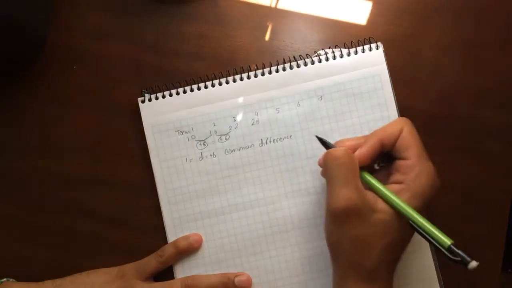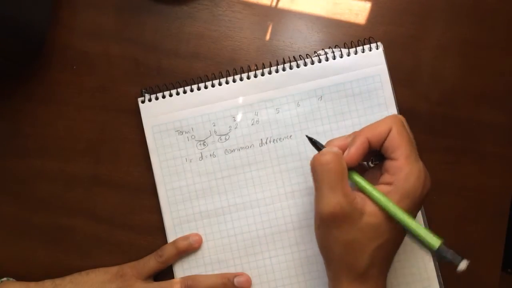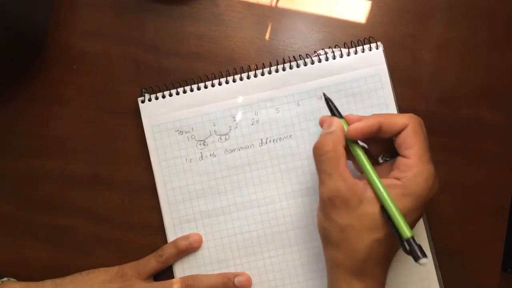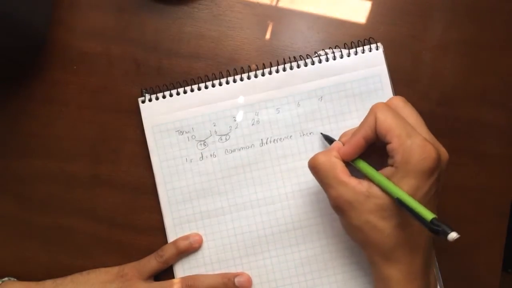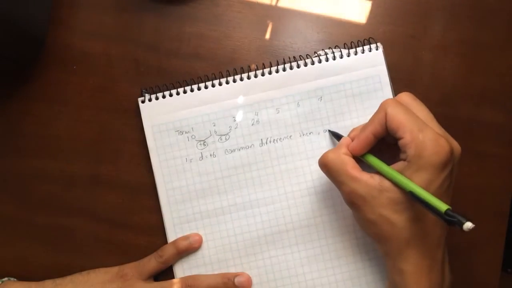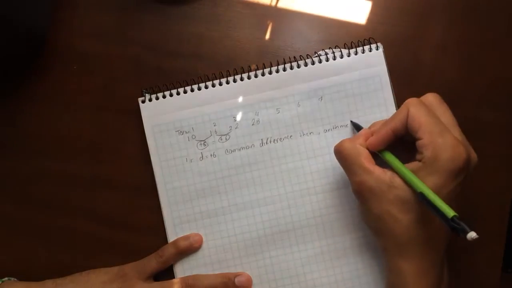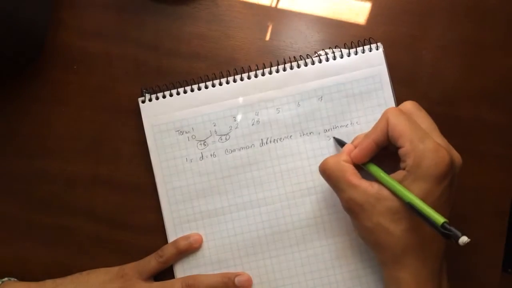If they weren't, then you would not have a common difference, and you would not have an arithmetic sequence. If you have a common difference, then you have an arithmetic sequence.